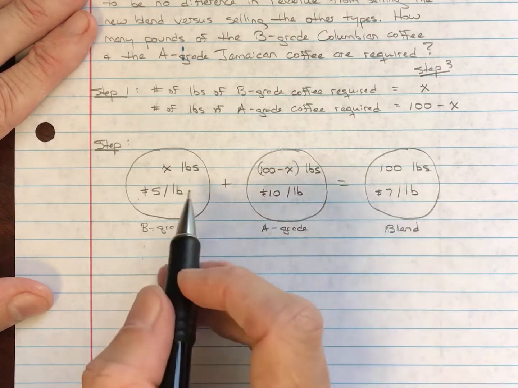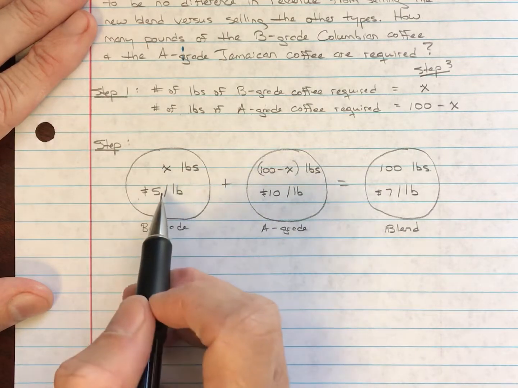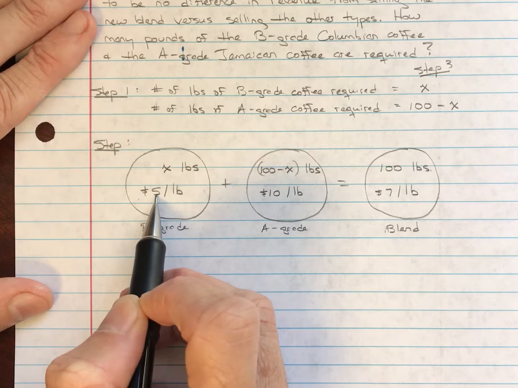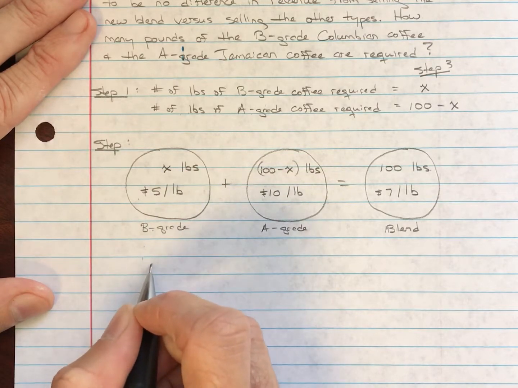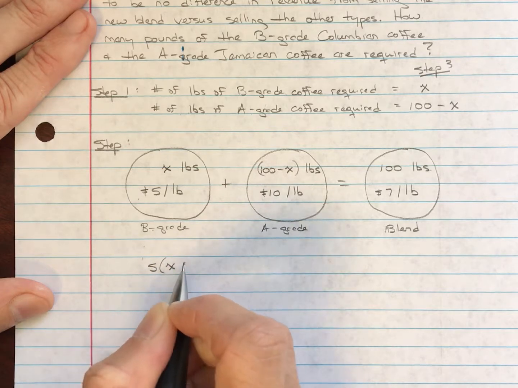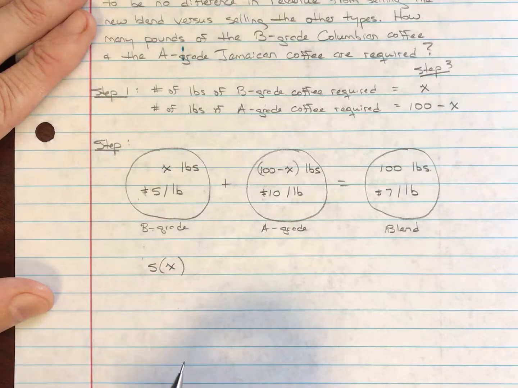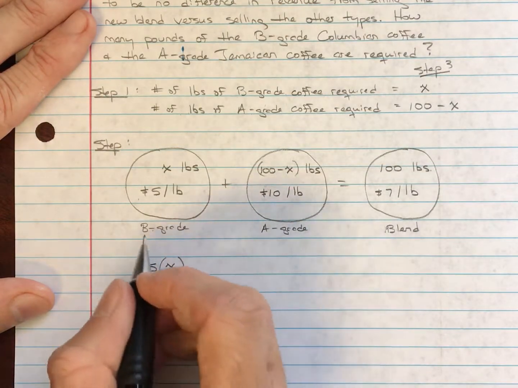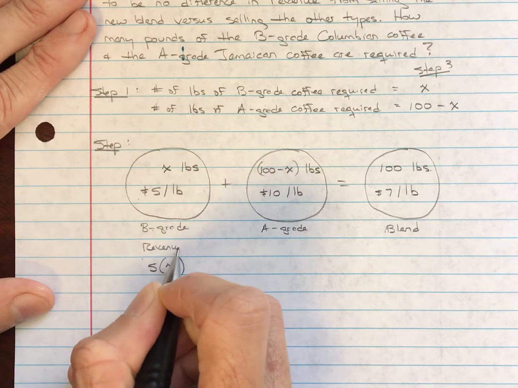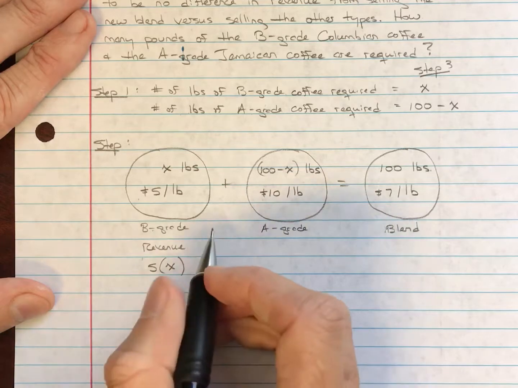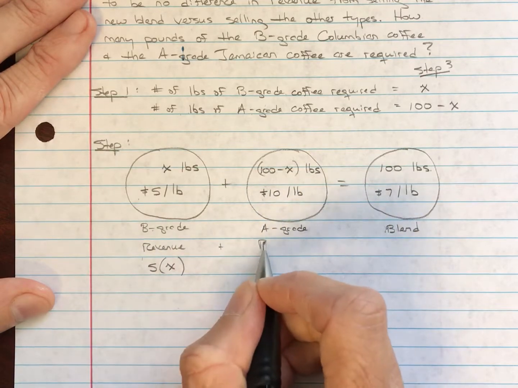Okay, revenue. Well, if this is $5 per pound and I have X pounds, the revenue for this one is 5 times X. Plus the revenue from this one.